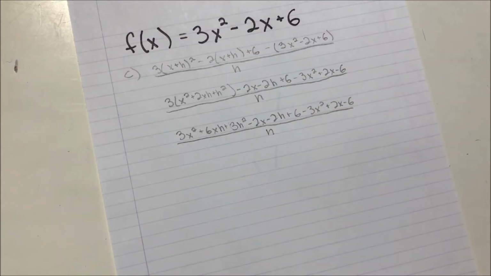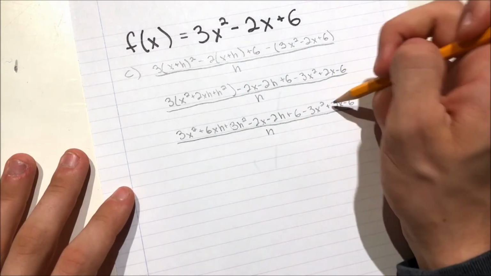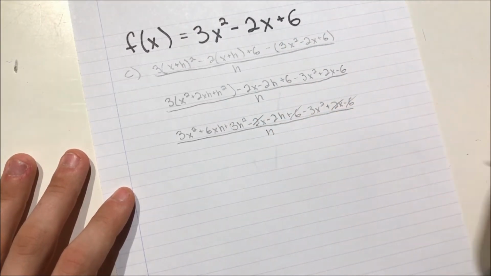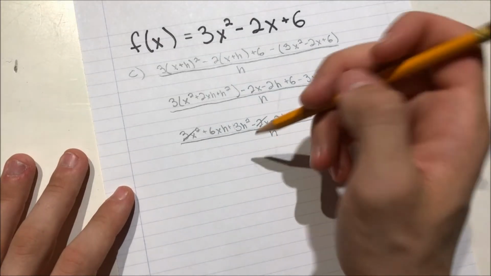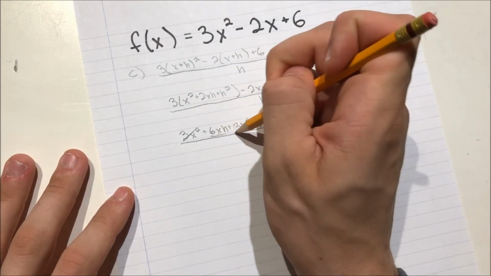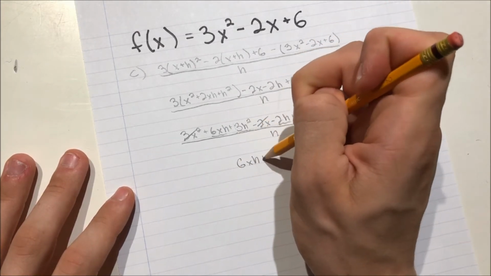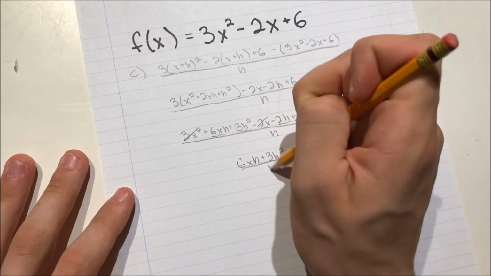From here, we can just cancel like terms. The plus 2x and the minus 2x will cancel. The plus 6 and the minus 6 will cancel. And the 3x squared and the negative 3x squared will cancel. So what we're left with is right here, and right here: 6xh plus 3h squared minus 2h, all over h.